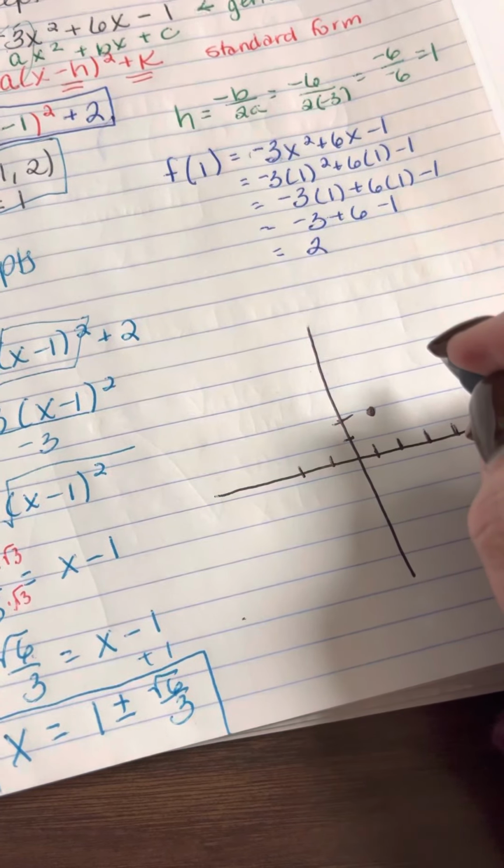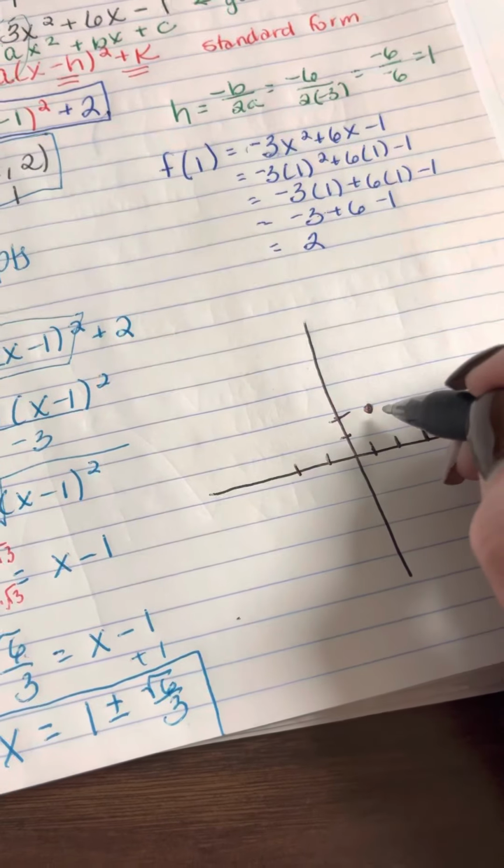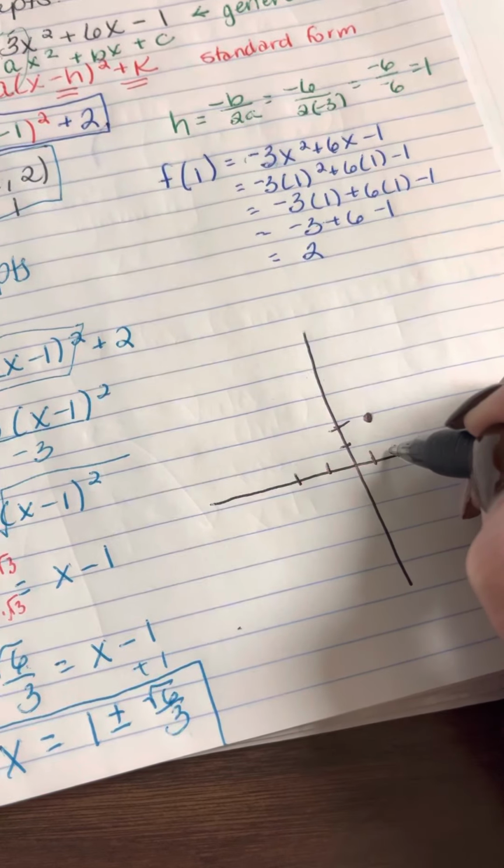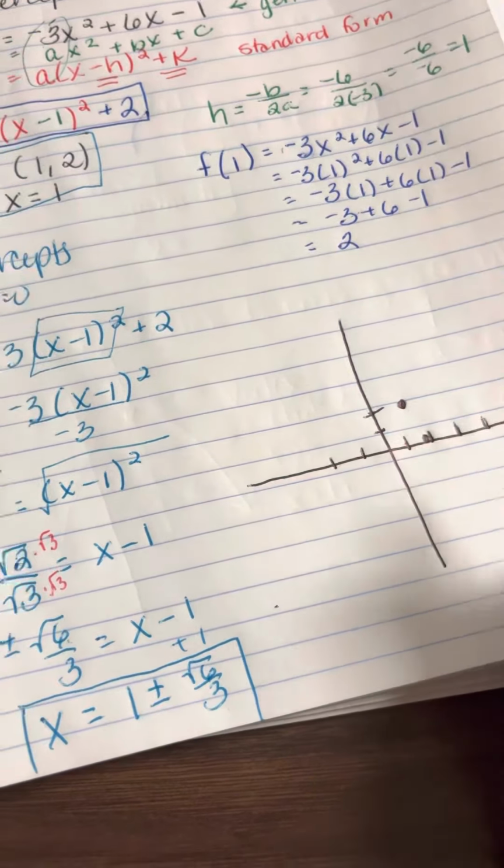It doesn't make it wider, it makes it narrower. I'm like, why does that not make sense? So 1 2/3 is right about there. And then 1 minus 2/3 is like 1/3. So right about there. It doesn't have to be exact, it's a sketch. So there it is, opening downward.